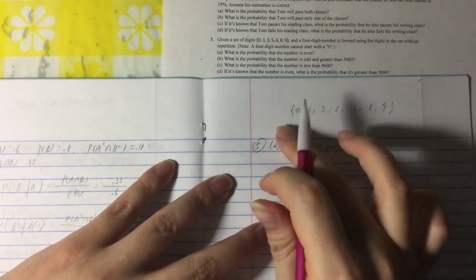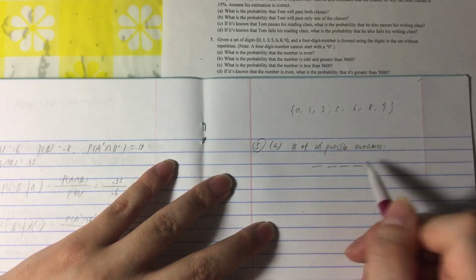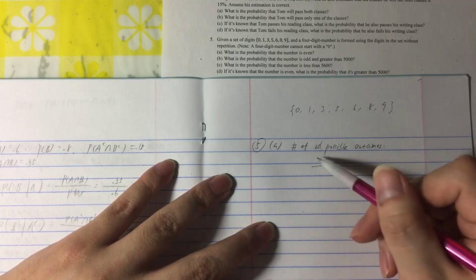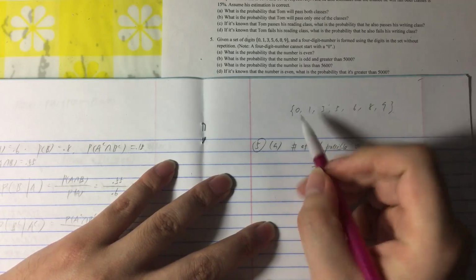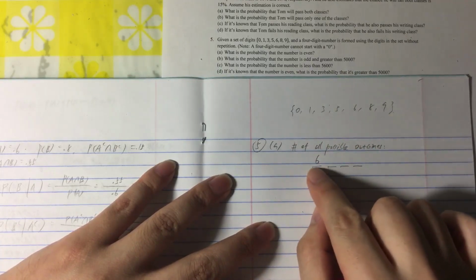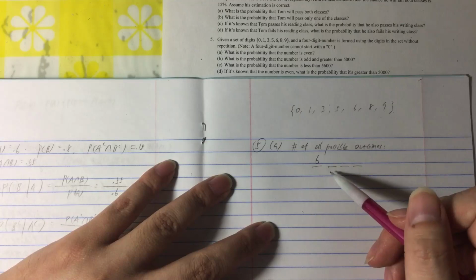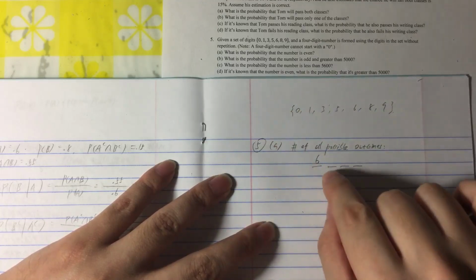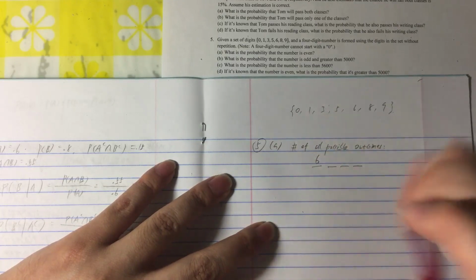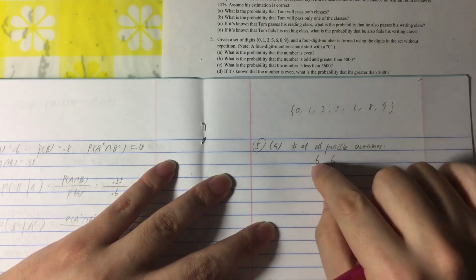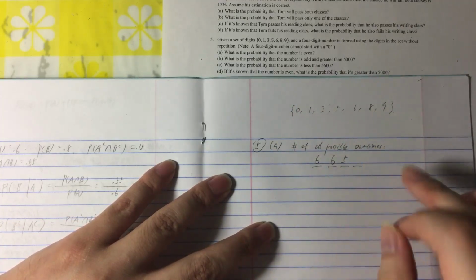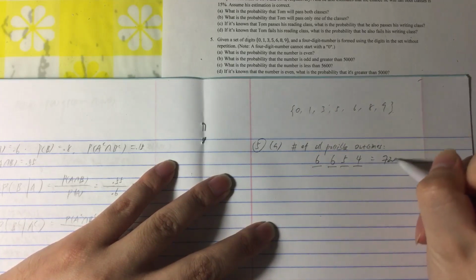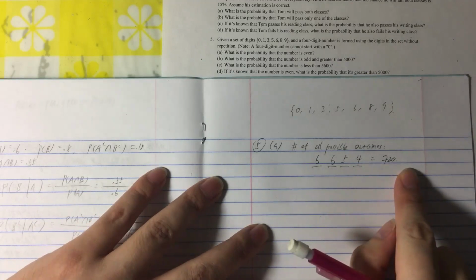We try to form a 4-digit number using these digits. A 4-digit number cannot start with a 0, so the first digit could be 1, 3, 5, 6, 8, 9. There are 6 choices for the first digit. For the next digit, since I used one of the digits, there are 6 choices, and it could be 0. Since I used 2 of the digits, there are 5 choices for the next digit. Similarly, for the last digit, there are 4 choices. Together that is 720. So the number of all possible outcomes is 720.